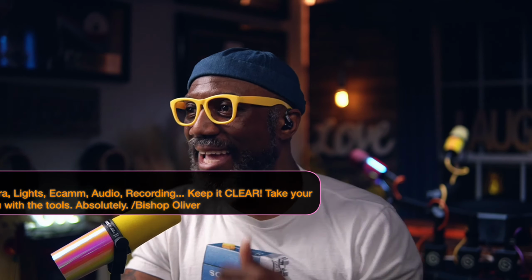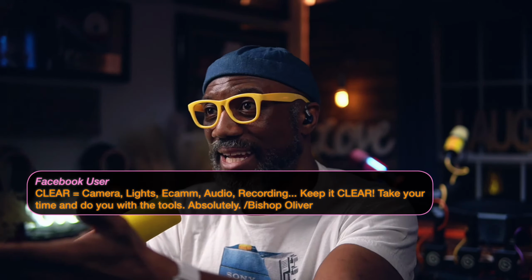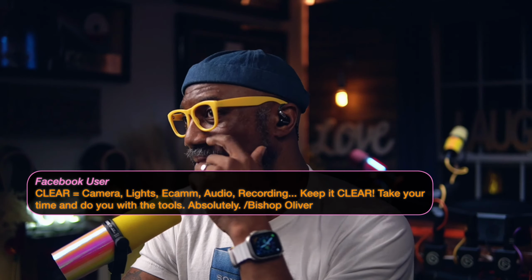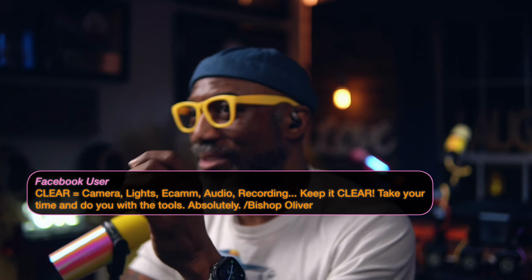Okay. So somebody put up clear. I see it. I like it. And that is one of those things. Keep it clear. Clear equals camera, lights, Ecamm, audio. Then there's your recording. So you keep it clear, take your time, and do you with the tools.